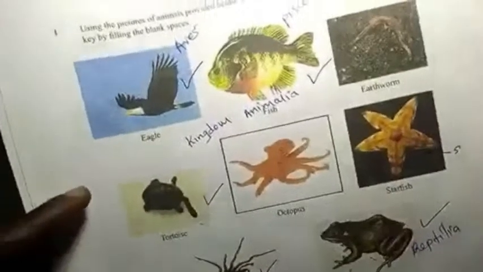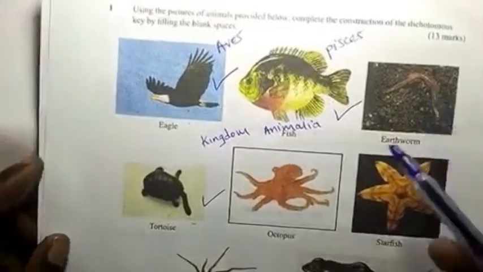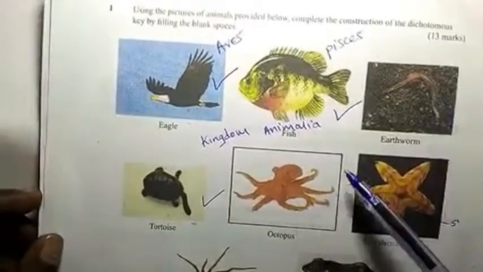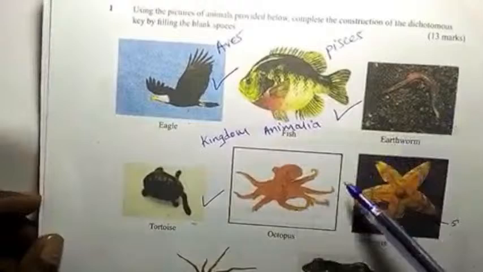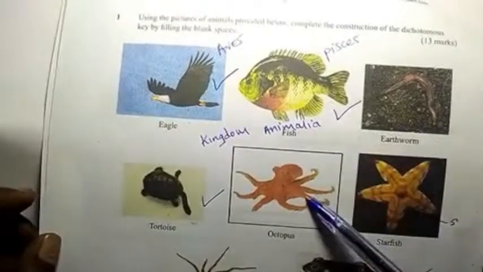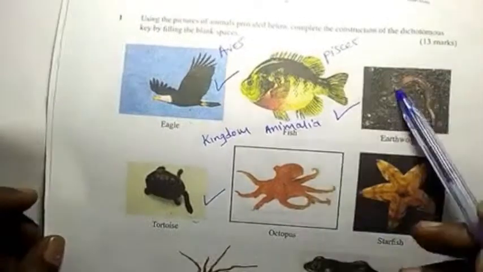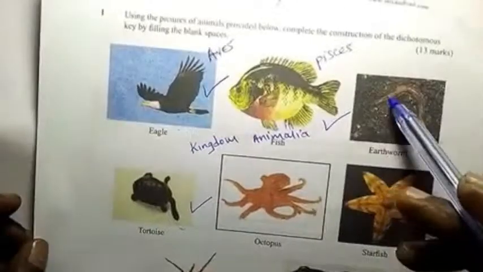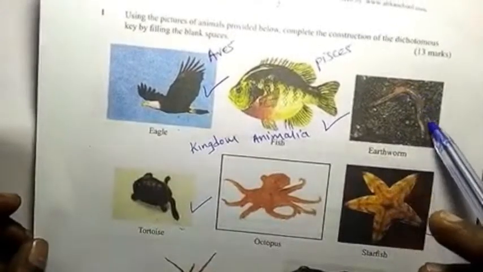Because we are remaining with 2, this will be easy because octopus and earthworm. You say animals with segmented body, animals without segmented body. Automatically you see that the earthworm is segmented into spaces, small spaces. Now you write automatically is earthworm. That's how to answer a dichotomous key.